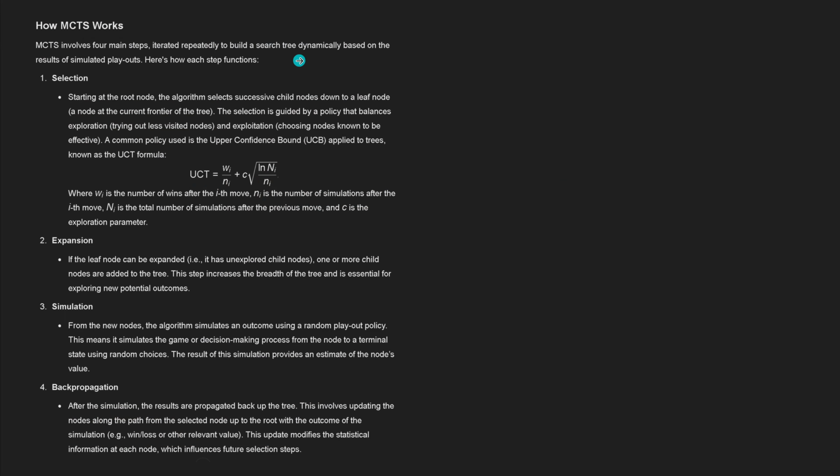Here now a little bit more detailed information about the tree search. It involves 4 main steps, iterated repeatedly to build a search tree dynamically based on the results of the simulated playouts. So here, each step, first selection. You start at the root node in your graph, and an algorithm selects successive child nodes down to a leaf node, a node at the current frontier of the tree, and the selection is guided by a policy that balances here the exploration and the exploitation. And you know we have here the upper confidence bound formula applied to trees, where those are the number of the moves, and I hope you know this formula.